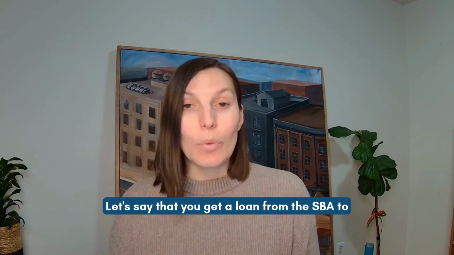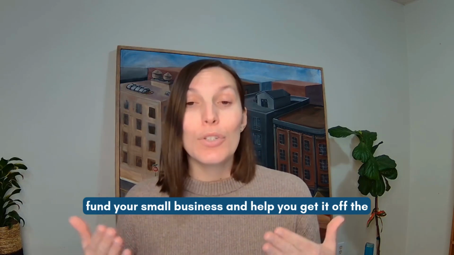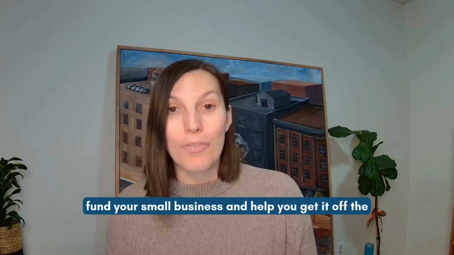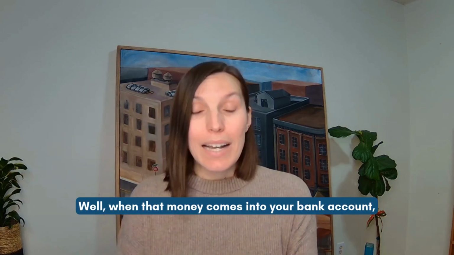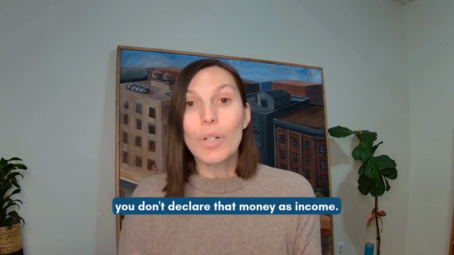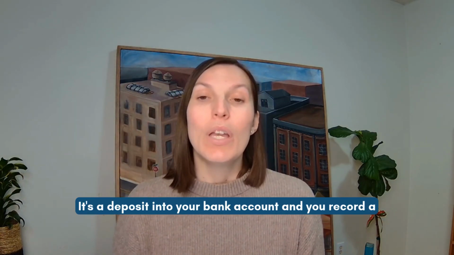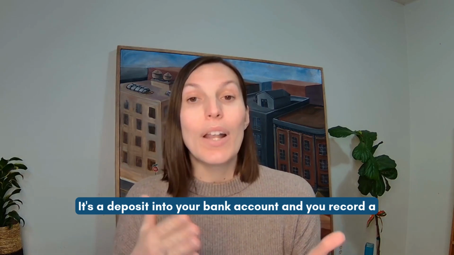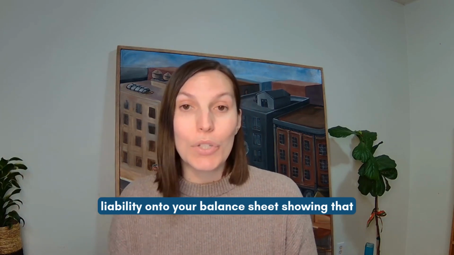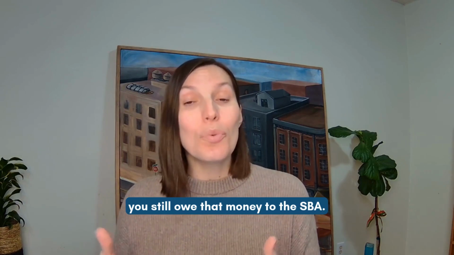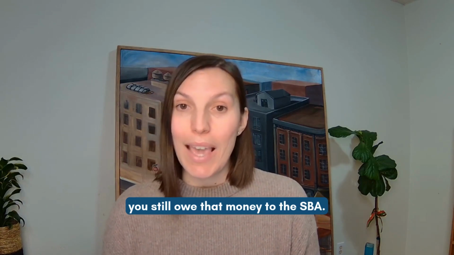Let's say that you get a loan from the SBA to fund your small business and help you get it off the ground. Well, when that money comes into your bank account, you don't declare that money as income. It's a deposit into your bank account, and you record a liability onto your balance sheet showing that you still owe that money to the SBA.